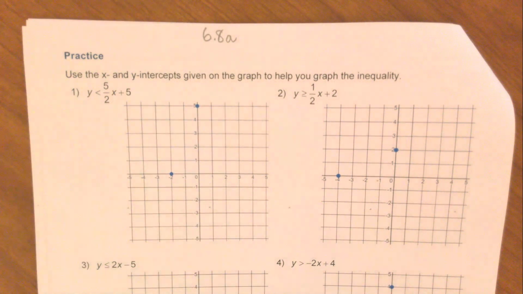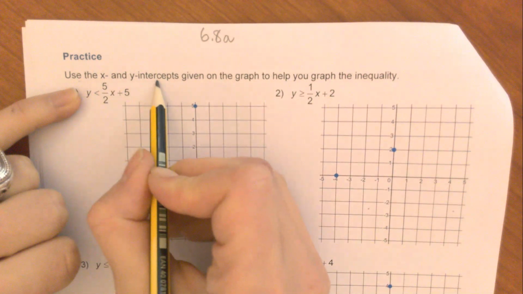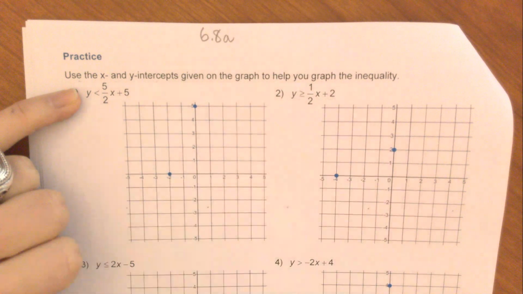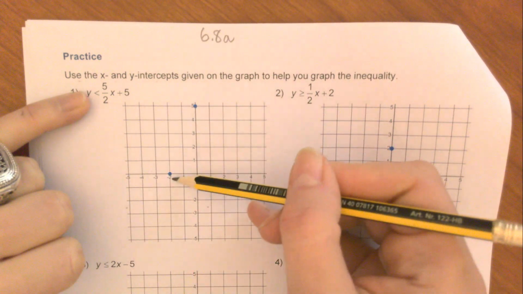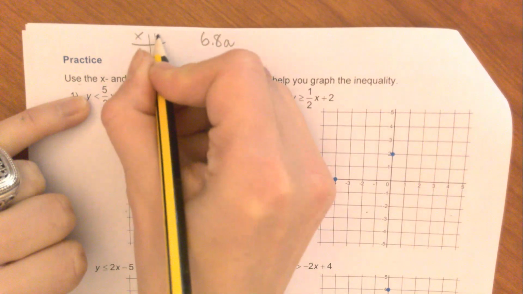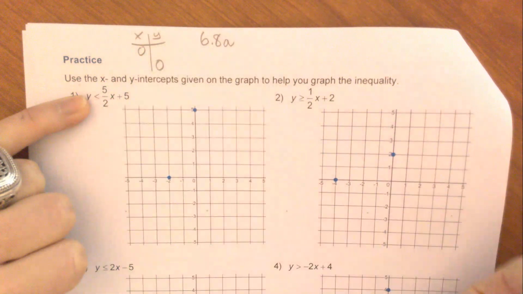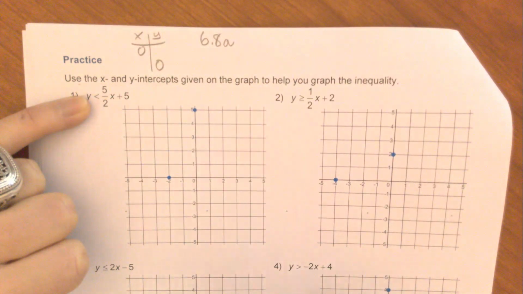Okay, we're in 6.8a, and now we have to shade, we have to color one side or the other side of the inequality. Here it says use the xy intercepts given on the graph to help you graph the inequality. I've already put the xy intercepts on the graph for you. Remember, we can do that by making a table of values, putting 0 here and 0 here, substituting these in, and I can graph the line. So I already did that for you.